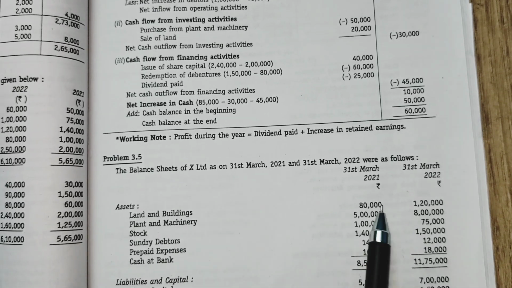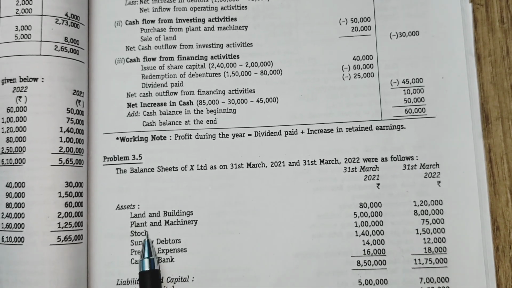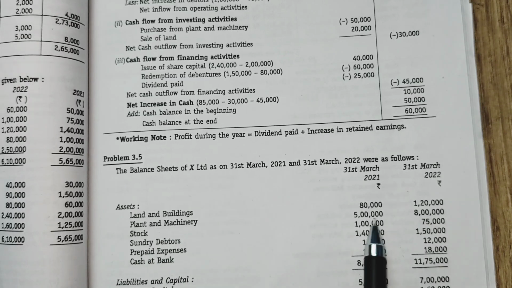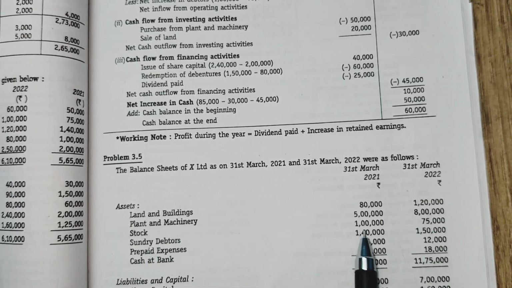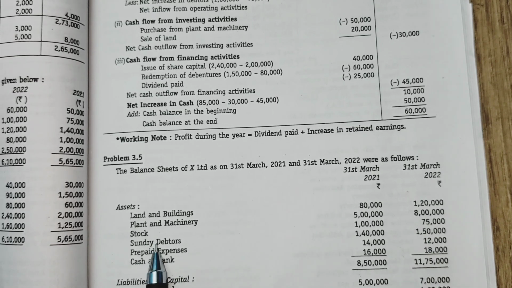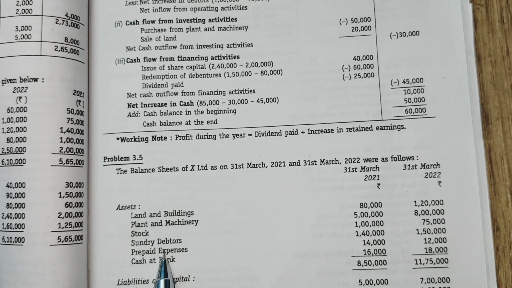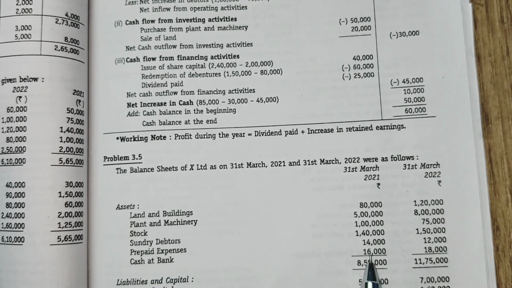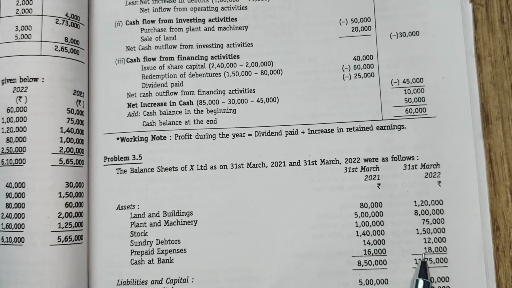Land and building 80,000, 1,20,000. Plant and machinery 5 lakh, 8 lakh. Stock 1,75,000. Here you need to observe stock, sundry debtor, prepaid expenses, cash at bank. The opening cash we are showing at the end with the net cash. We are adding it with net cash, then we will get our final answer 18,000. This is our final answer, the closing balance.